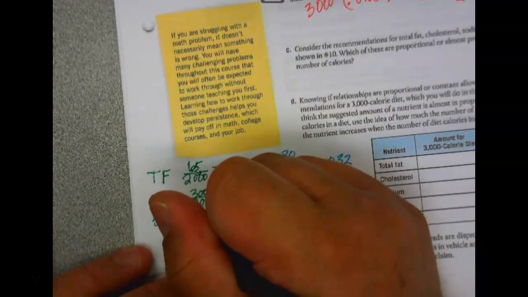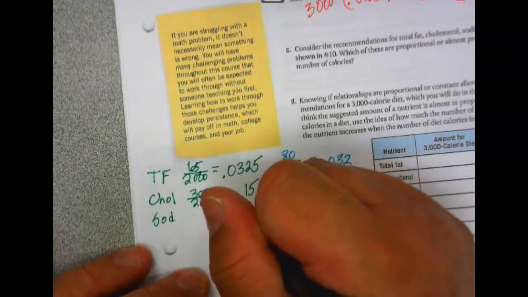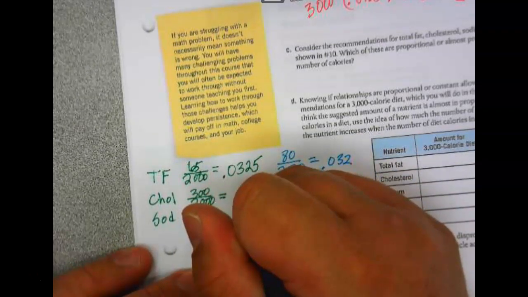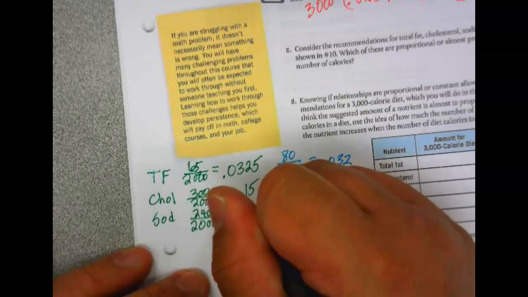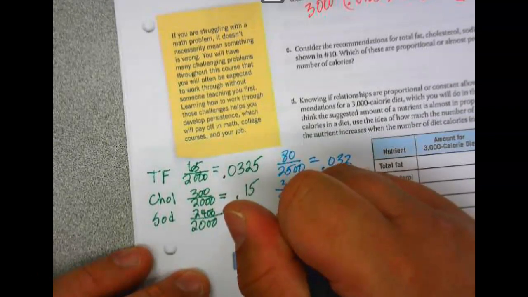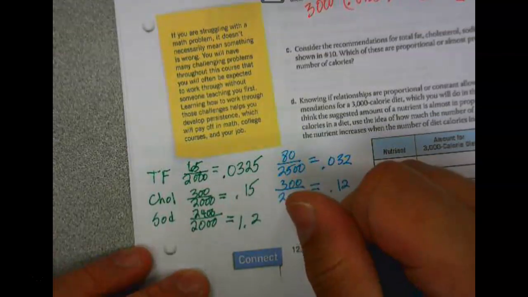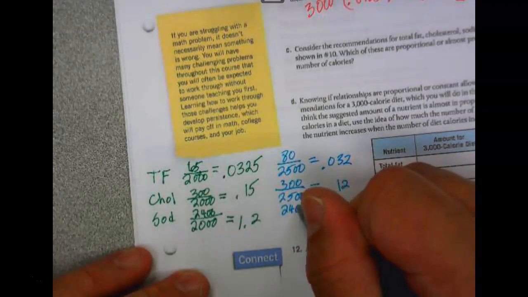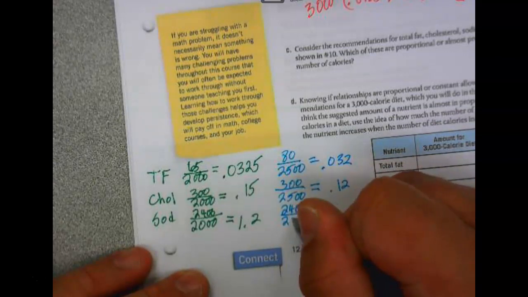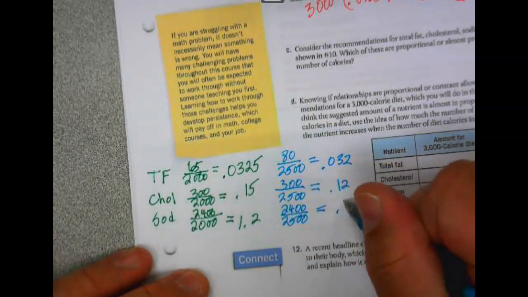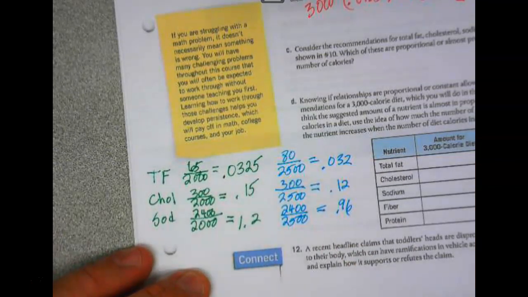For sodium, it's 2,400 divided by 2,000. And it gives me 1.2. And it's the same for the 2,500, 2,400 divided by 2,500 gives me a decimal 0.96.